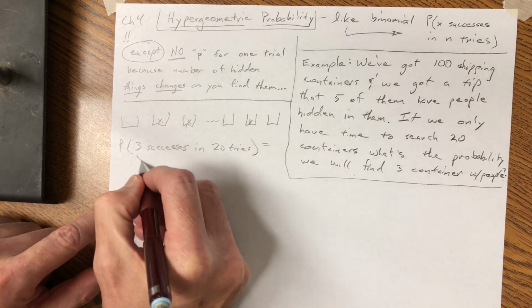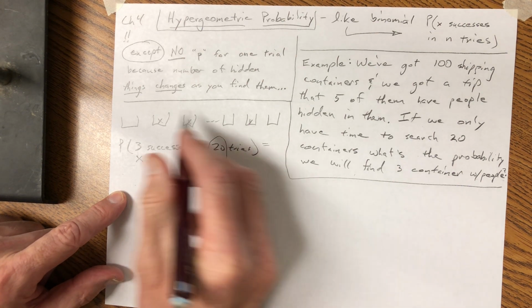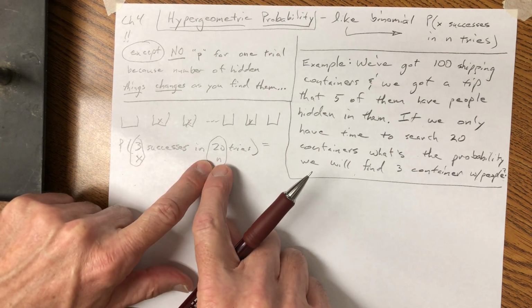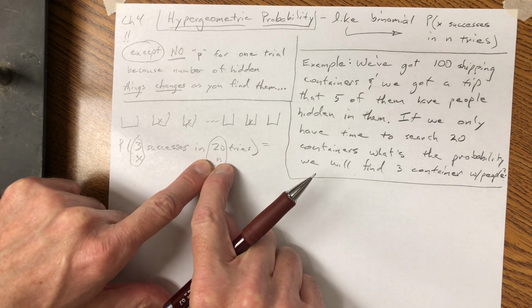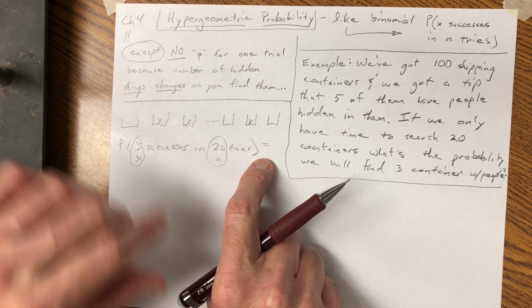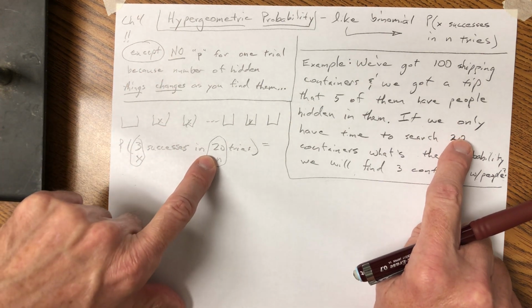So this is going to be x successes in n tries again. x is the number of successes, and little n, a lowercase n, is the number of tries. We're going to look in 20 containers. We have 100 containers to search if we wanted to, but we can only check 20 of them.